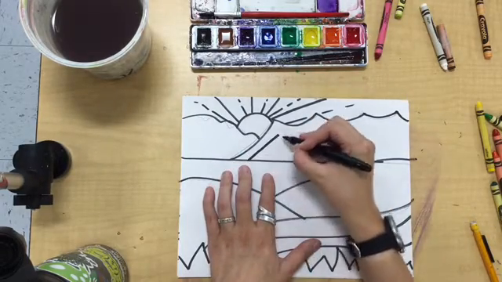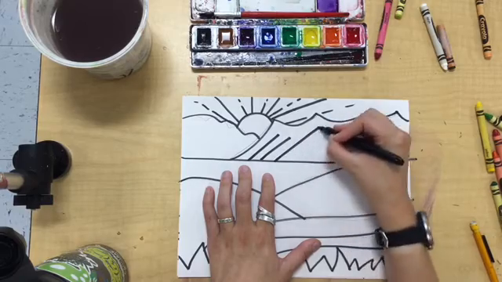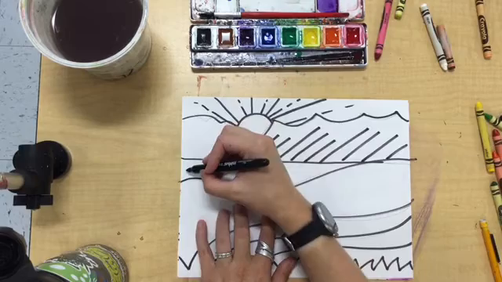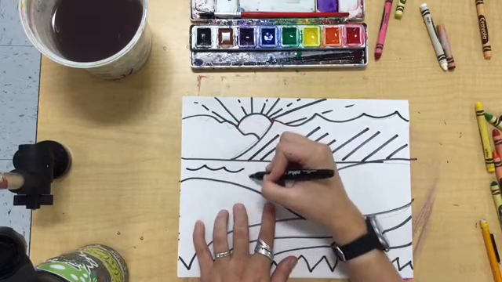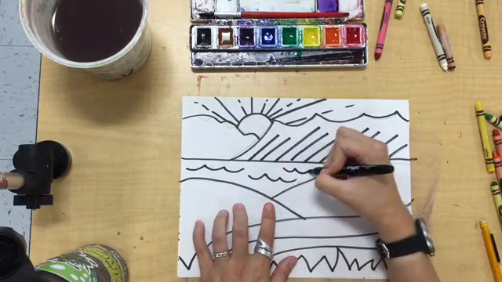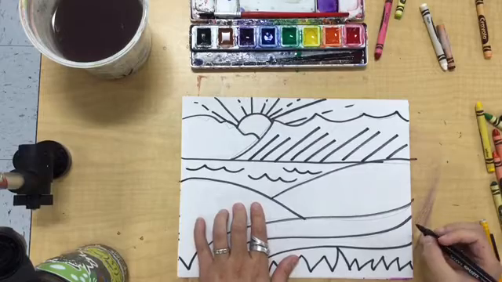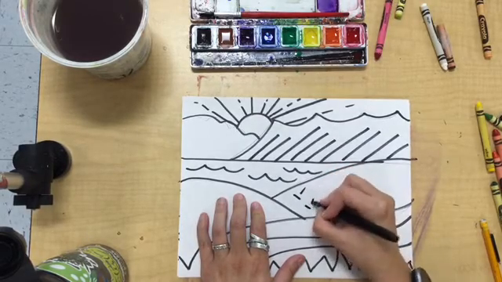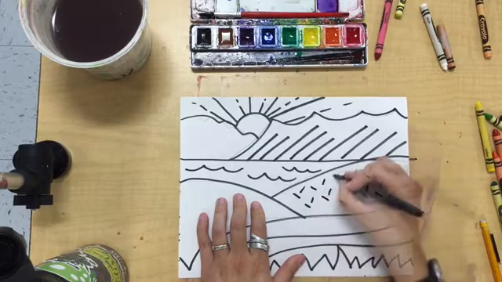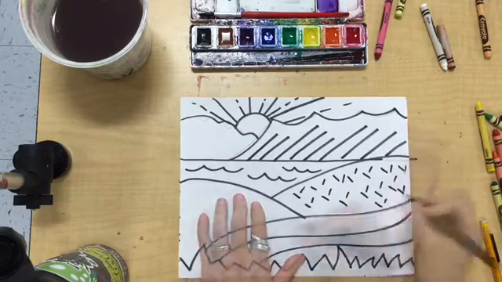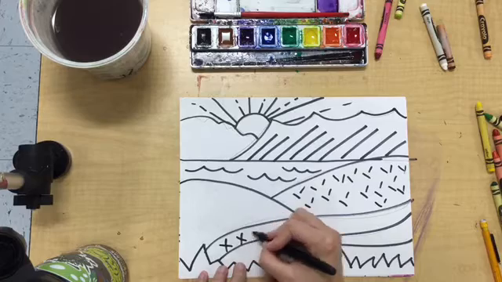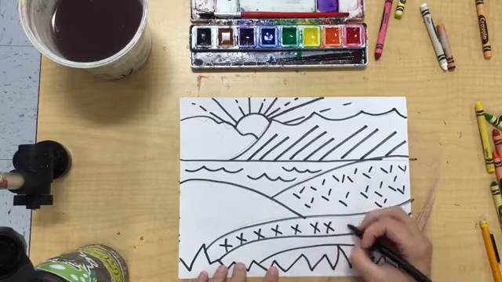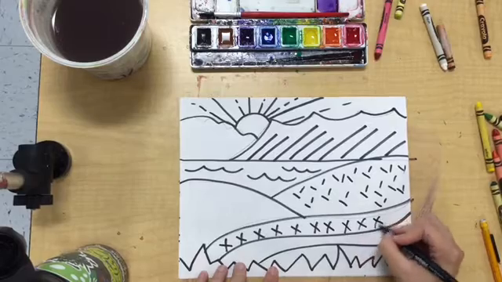Maybe I repeat some straight diagonal lines in my mountains. Maybe I repeat kind of a wavy line in my water. Maybe I repeat some short diagonal lines on this hill. Maybe I repeat X's to look like a crop that's been harvested in this field.